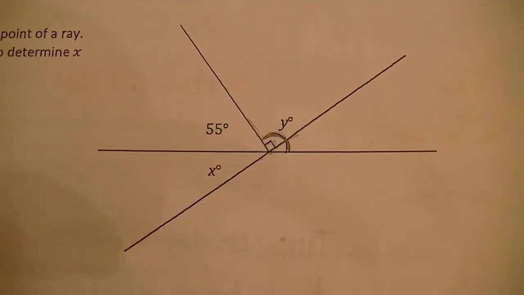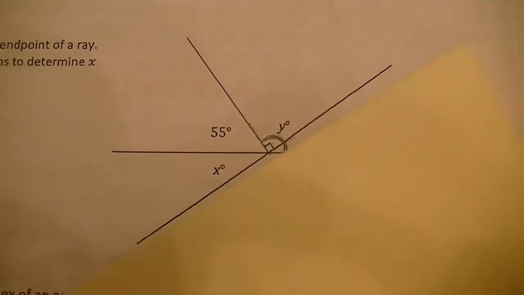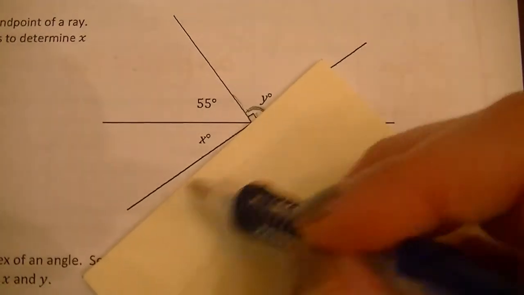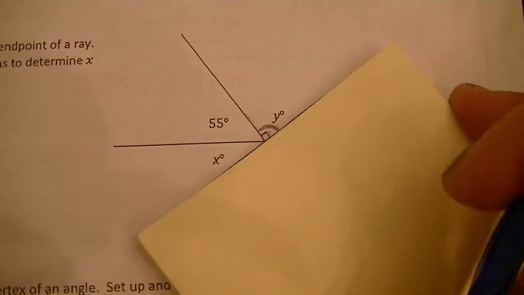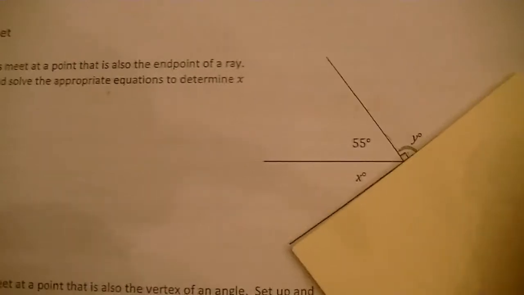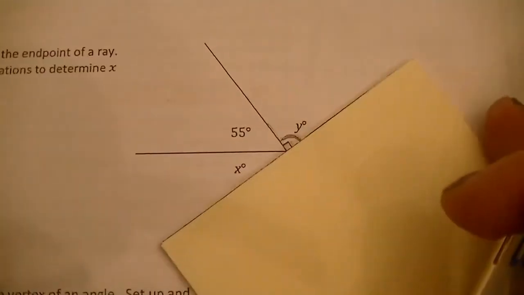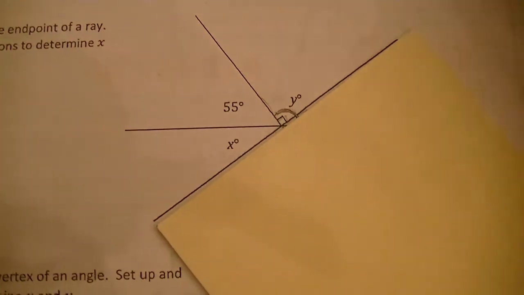Something that I would recommend is I would find something that has a line on it. Like, look at this, right here. This sticky note, that's a straight line. So I'm going to use that to help me solve this problem for x and y, because we have to determine x and y. So I'm going right here. I'm going to ignore that y part because I know y is not 90. But that angle right there is 90.